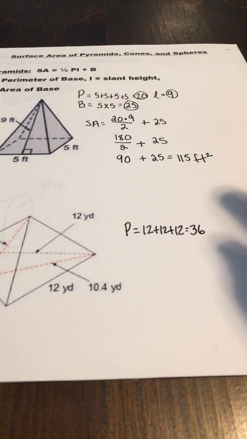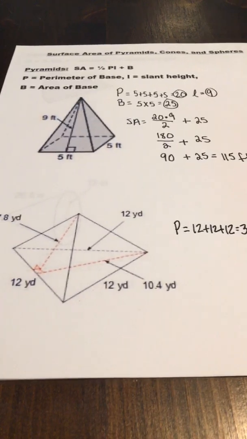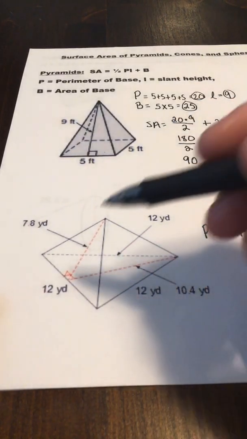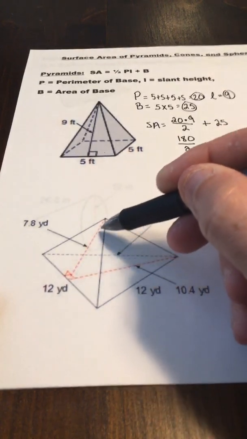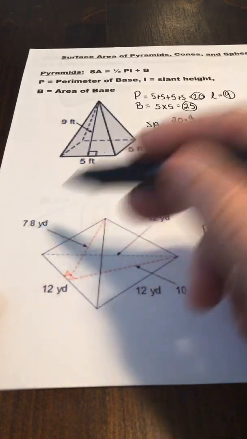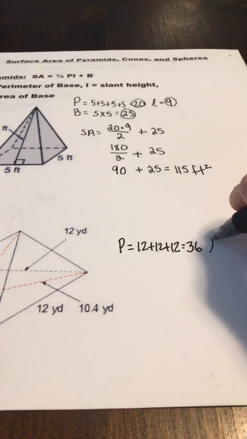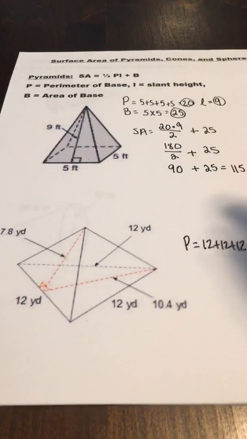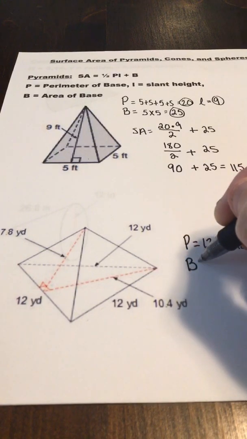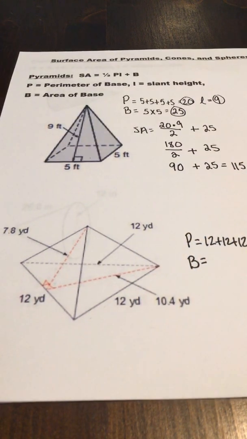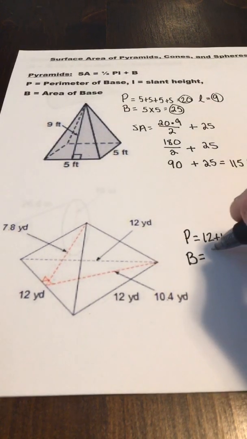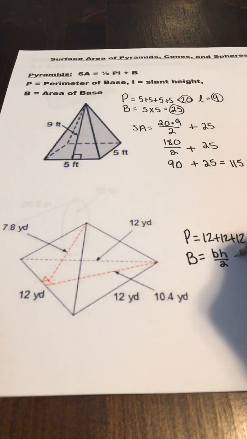Now I'm going to find L, which is the slant height. That is on the exterior of the pyramid, which is right here, and it is 7.8. So L is equal to 7.8. And then I'm going to find big B. The base is a triangle. To find the area of a triangle, I multiply the base times the height, and I divide that by 2.